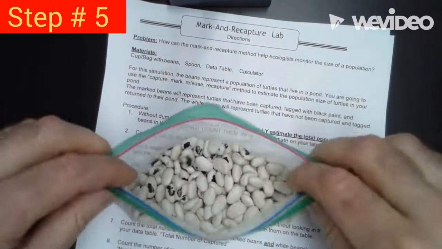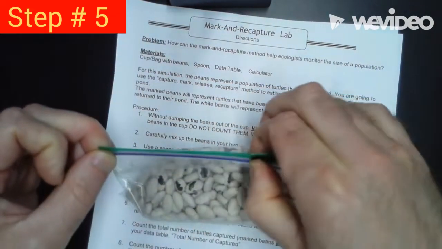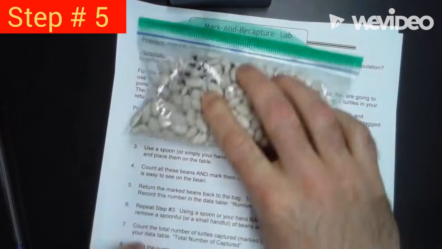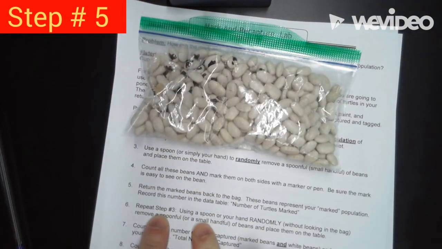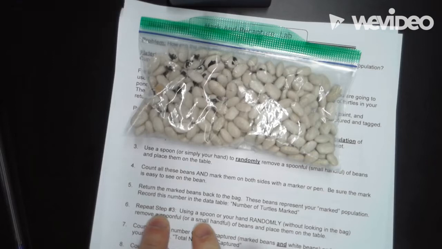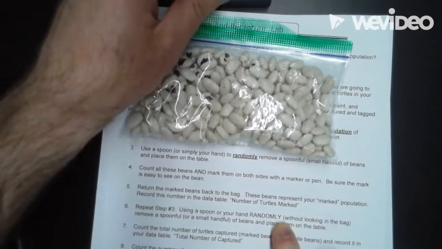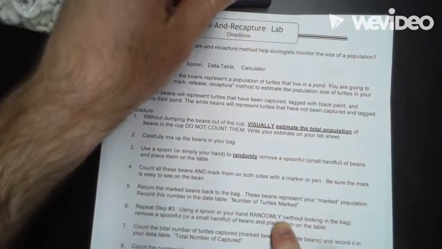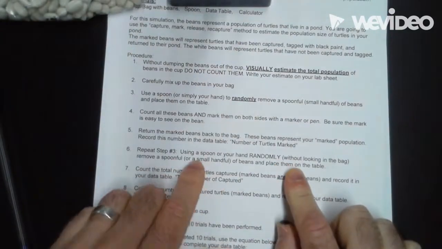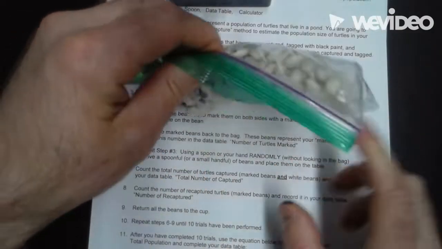There we go. Close up the bag. Now it says repeat step 3 using a spoon or your hand to randomly, without looking in the bag, take out a small handful or a spoonful.